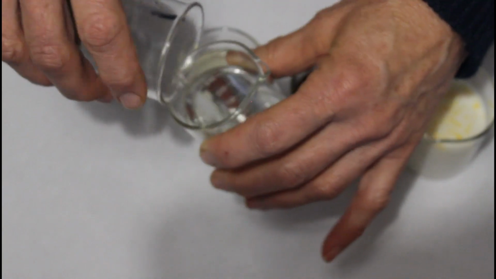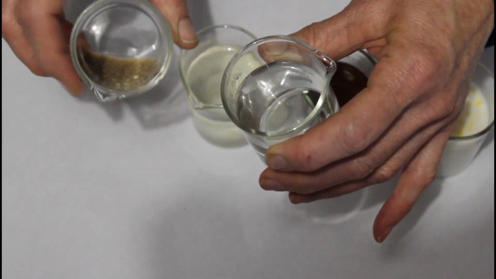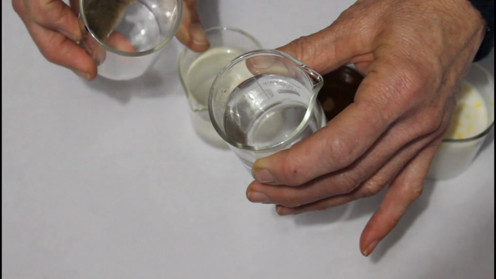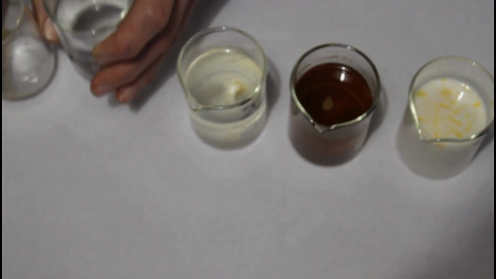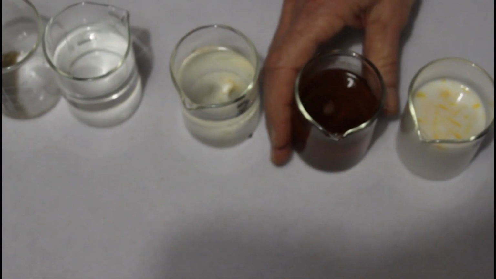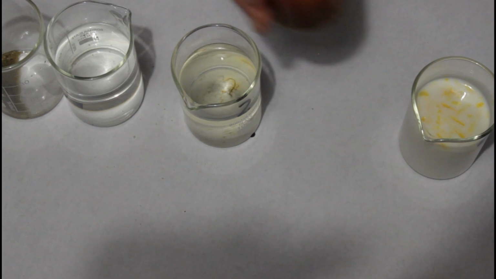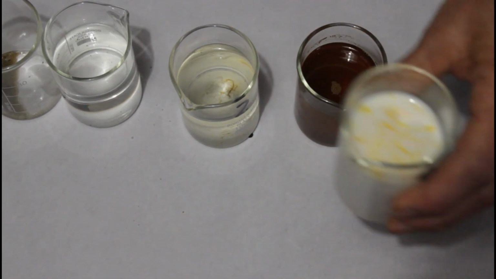So there we are. We've got the sand in there. I don't know if you can see that nicely in the camera. And there is the water. So we could do the same with the chalk. We could probably do the same with the curry powder. But we won't be able to do this with the milk.